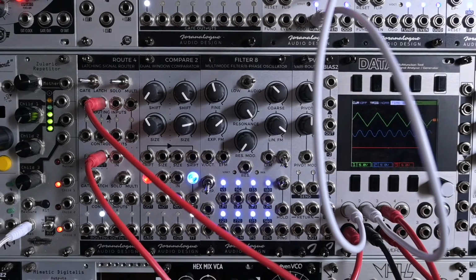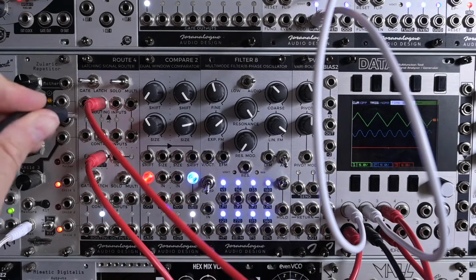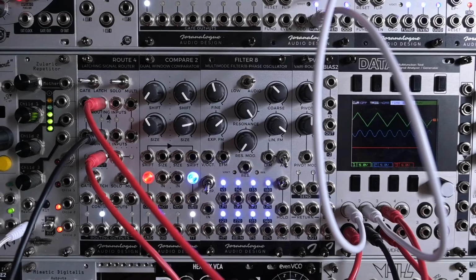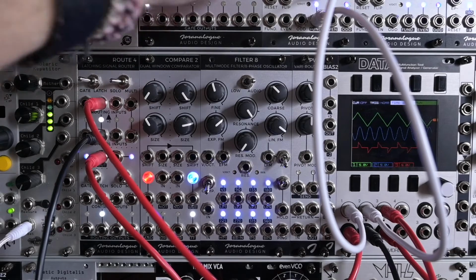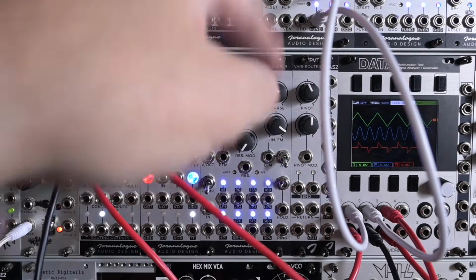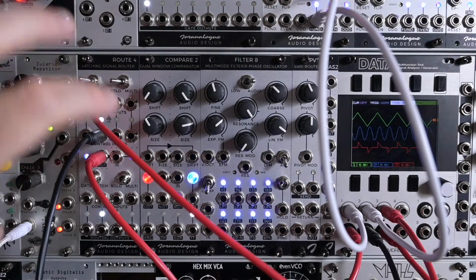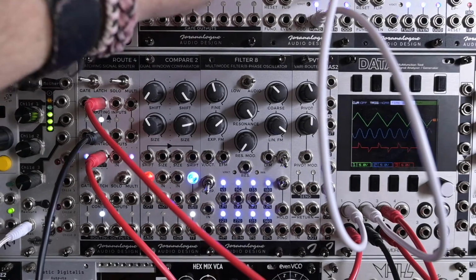And let's listen to the output of Route 4. And this is represented as the red trace. Let's see what happens. And that's really not a lot. So I had to turn up the amplitude of my sine wave a bit. So Route 4 reacts to weak and slow signals as well, but there has to be something for it to catch on.